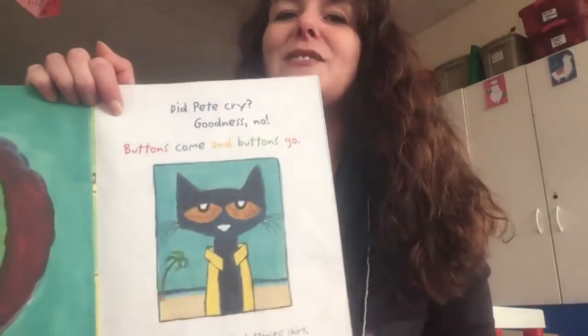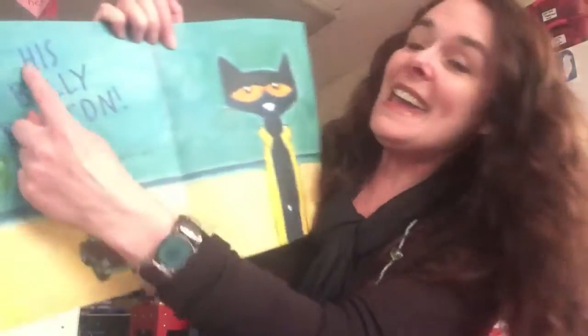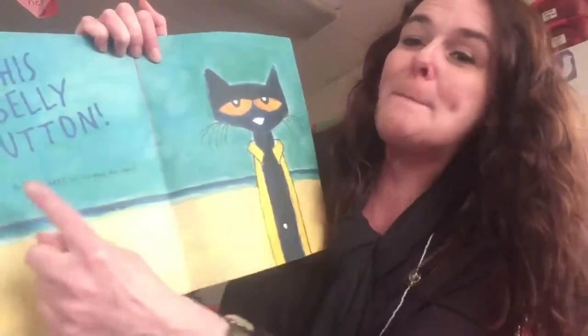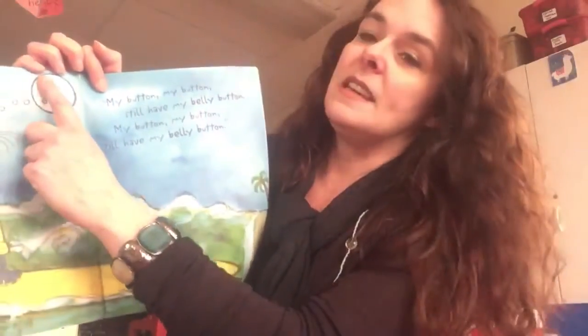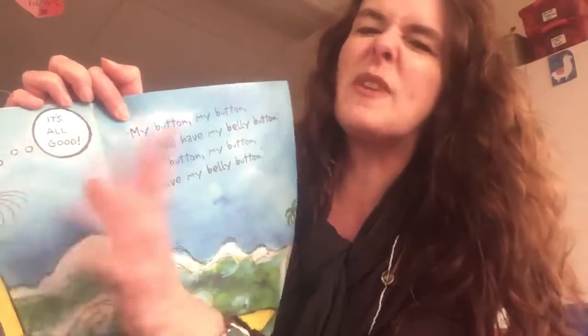Pete looked down at his buttonless shirt. And what do you think he saw? This is a silly part. His belly button. And he kept on singing his song. He says, it's all good. It's all good. We say that in Pre-K Joy a lot.